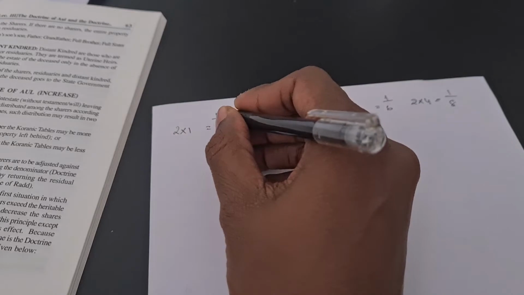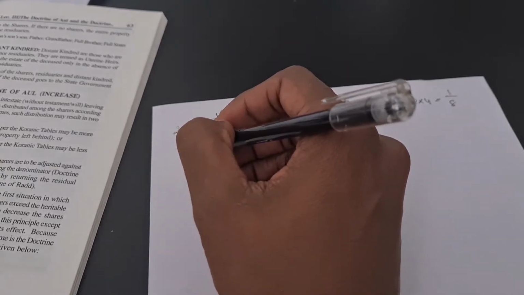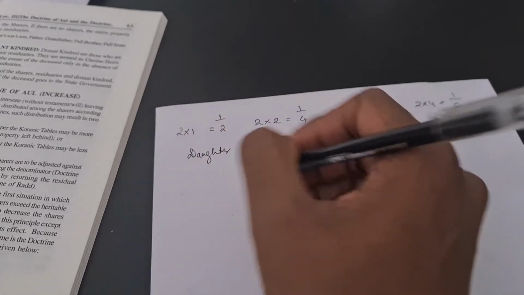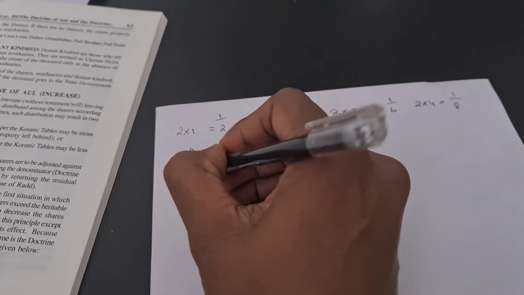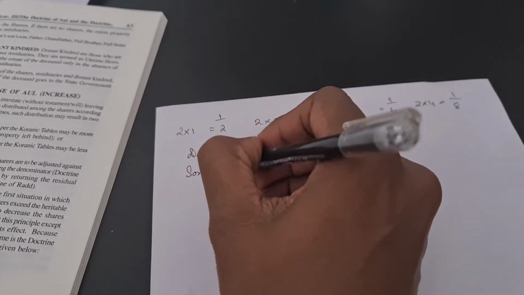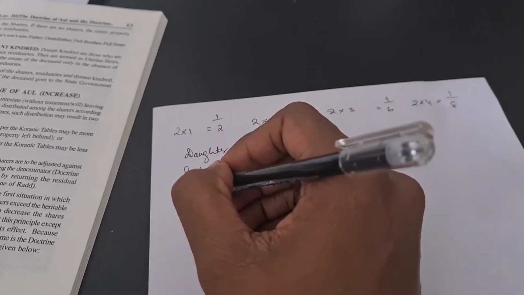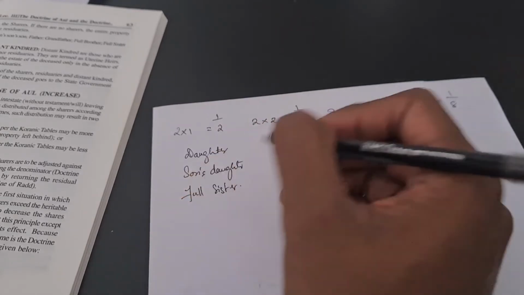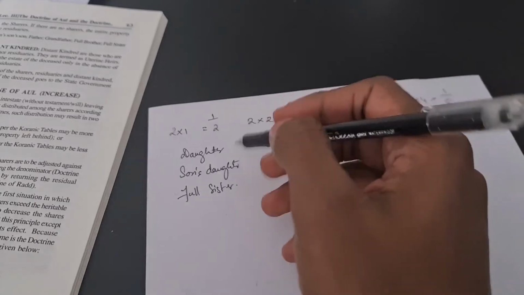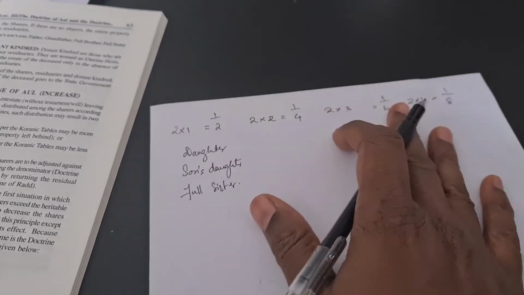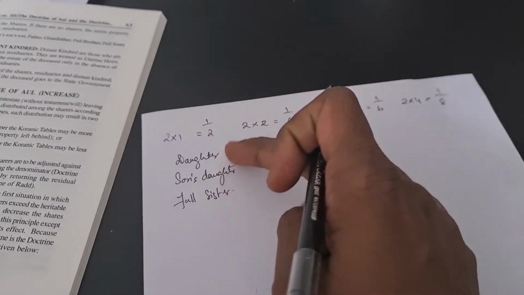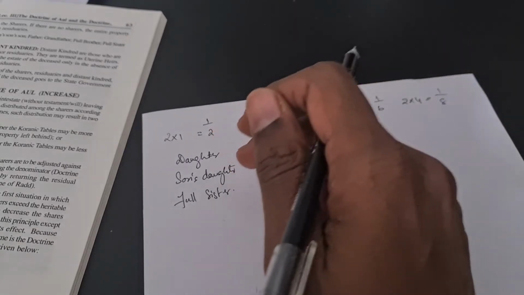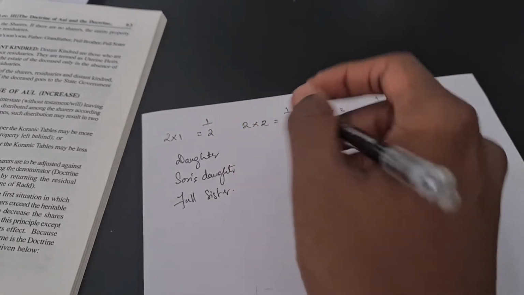Now in 1 by 2 you have daughter, and you have son's daughter, and you have full sister. And just to remind you, as a hint, you can remember it like this: 1 by 2 belongs to 3 females. Simple. Daughter, son's daughter and full sister. And 1 by 4 you have husband.